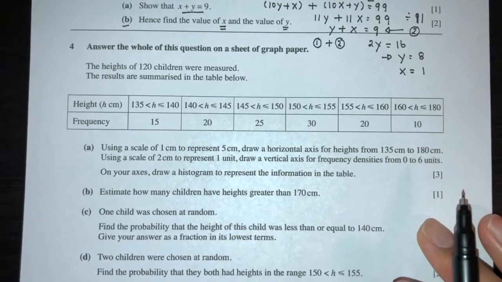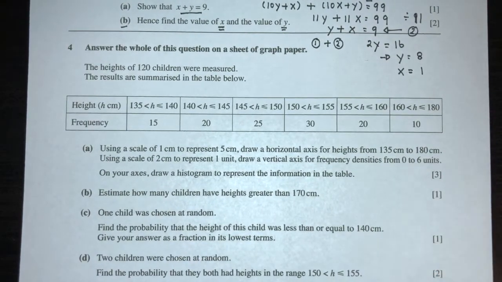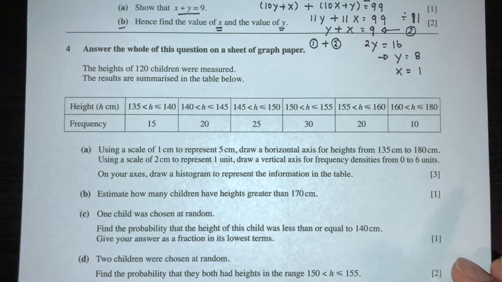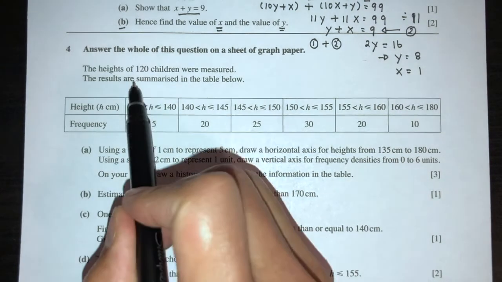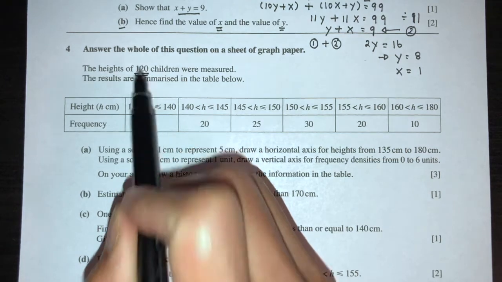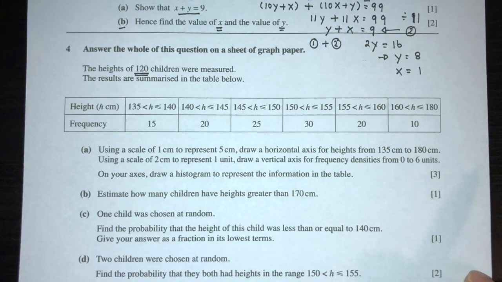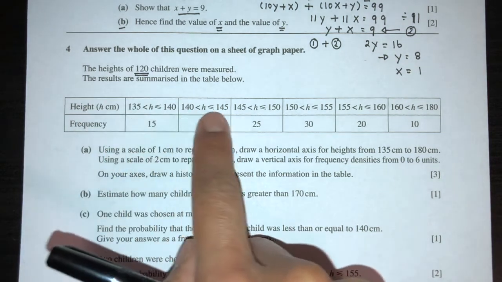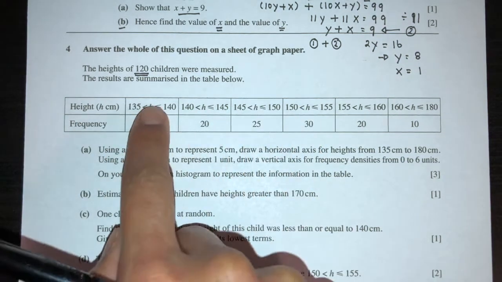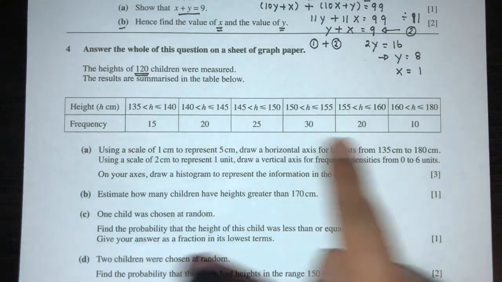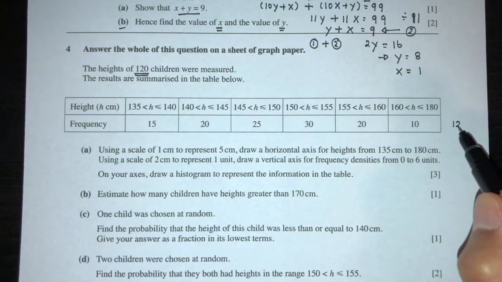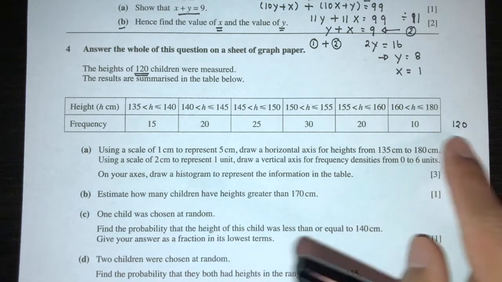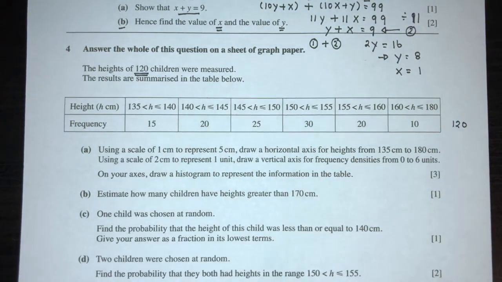Now let's move on to question number 4. We have to answer the whole of this question on a sheet of graph paper. The heights of 120 students were measured, so we had 120 students in total. Now the results are summarized in the table below. As you can see, we have the heights, the groups, and the number of people in each group, right? In total, we need to have 120. If you add everything together, that should give you 120 for the number of children.